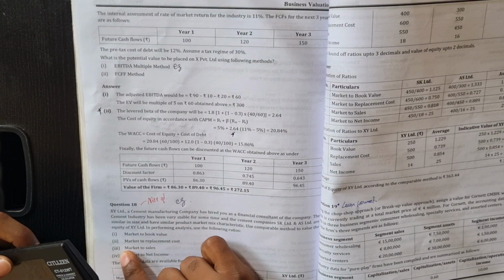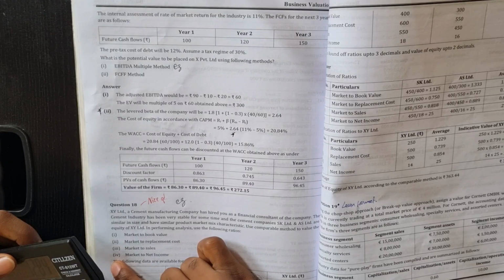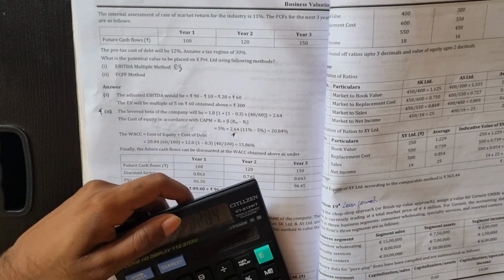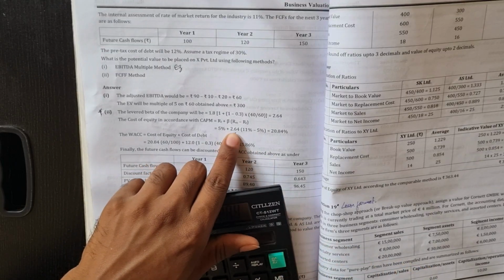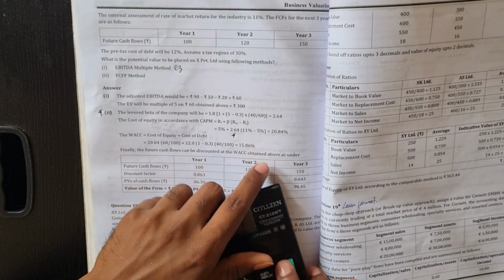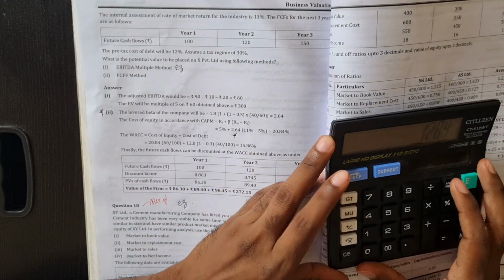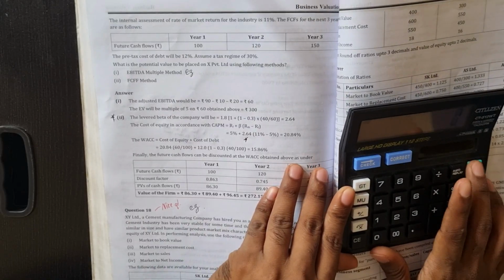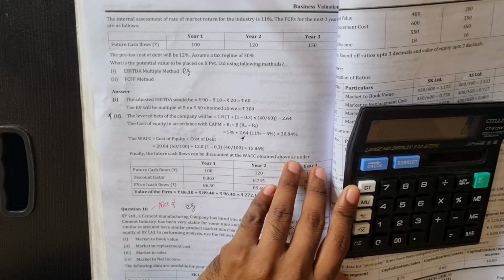What is KO? Why are they giving a... Wait a second. It is not 12.84. Wait. The levered beta of the company will be 1.8.